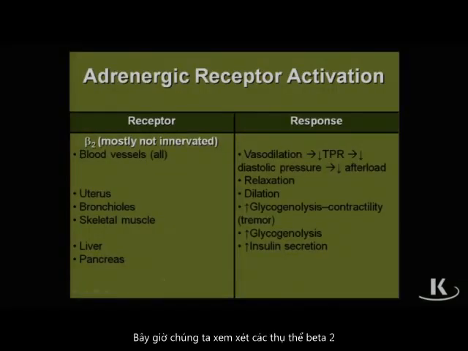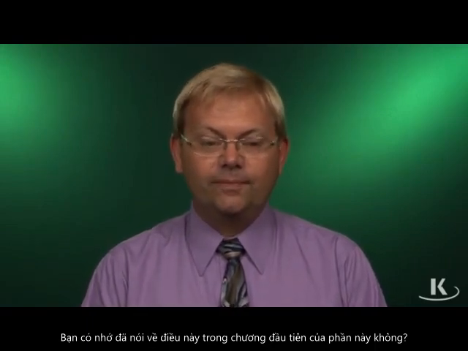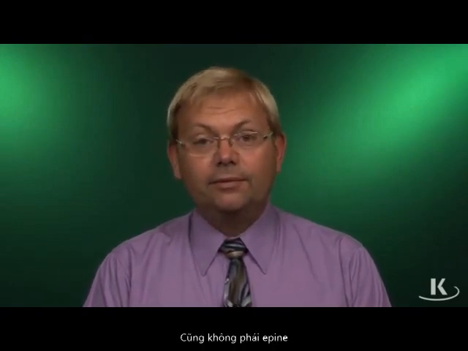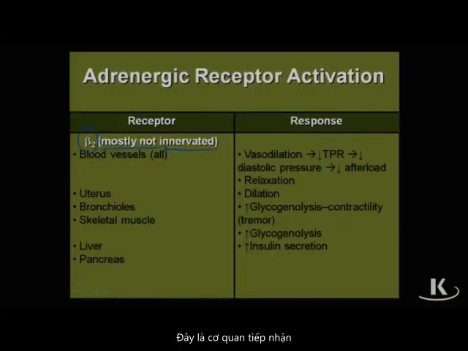As we now look at the beta 2 receptors, notice what's written, and I can't read. Can you read for me? Mostly not innervated. Do you recall talking about this in the first chapter of this section? If it's mostly not innervated, who cannot reach a beta 2 receptor? Norepinephrine, which is a neurotransmitter, cannot reach this receptor. This is the receptor for epinephrine.